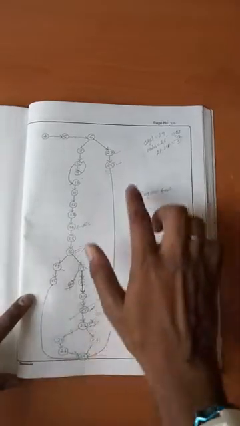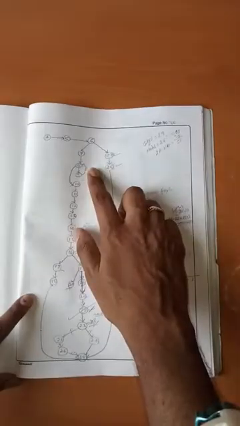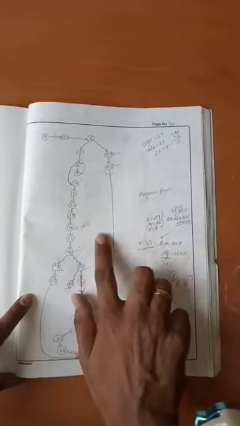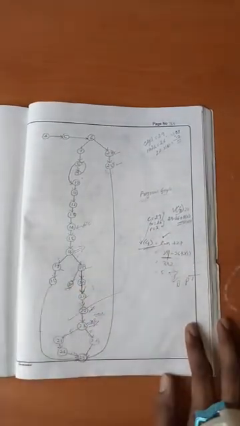Then, based on the program graph, we need to construct the DD path graph. How are we going to construct the DD path graph?